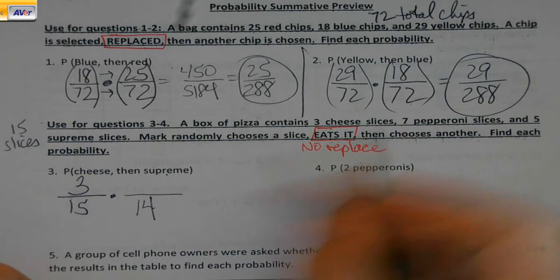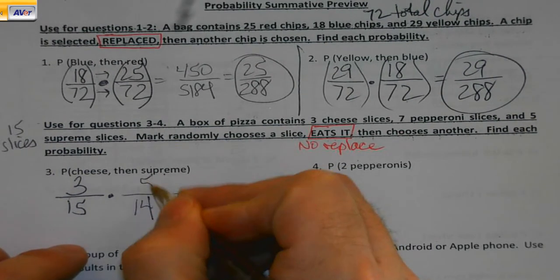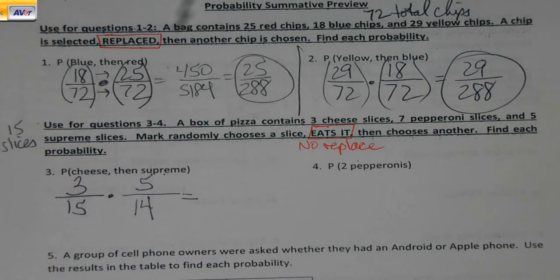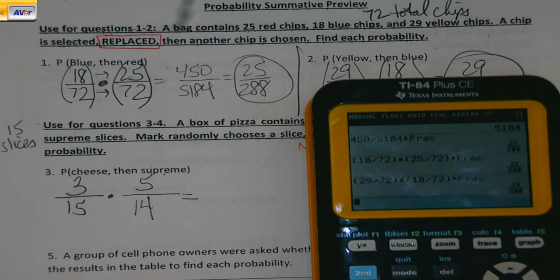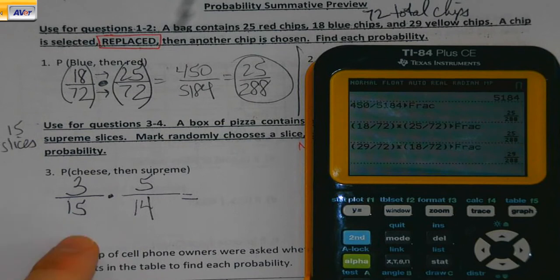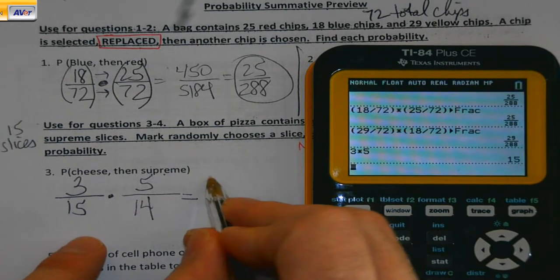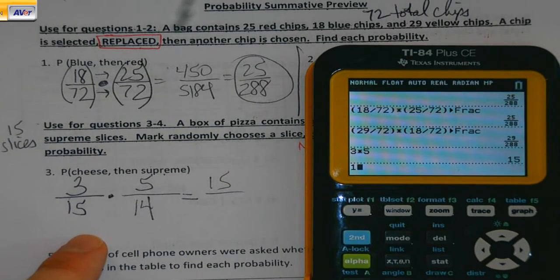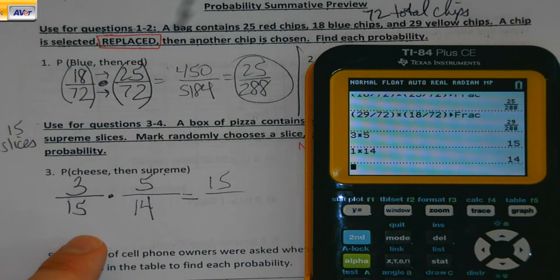And then next I look for a supreme. I get my supreme, and I go about my business. And again, I can do this either way. It doesn't matter if I multiply straight across and then reduce. Or, whoops, that's not going to help me though.